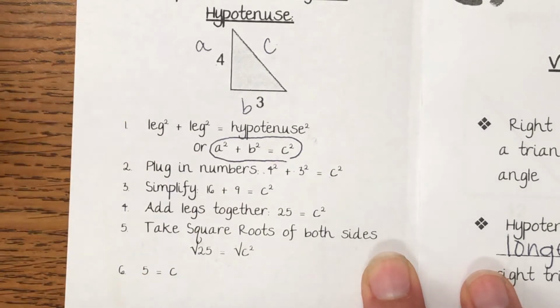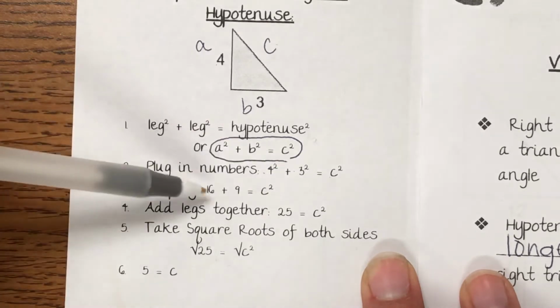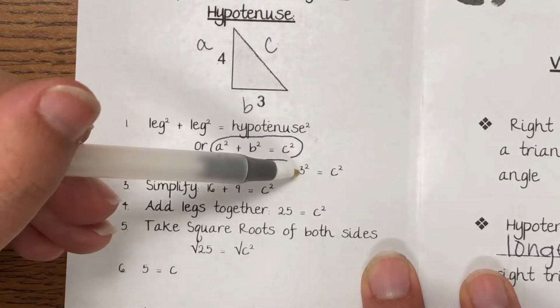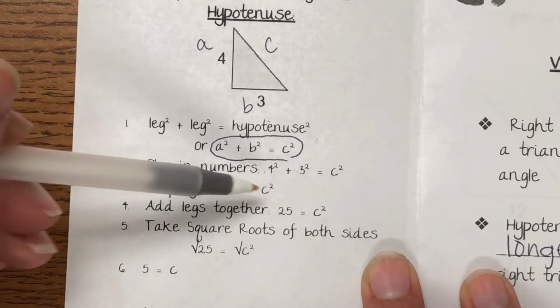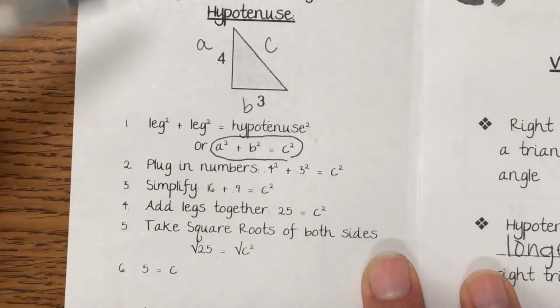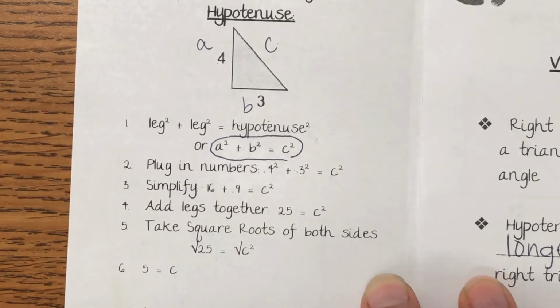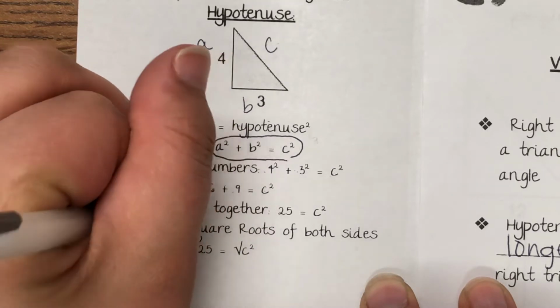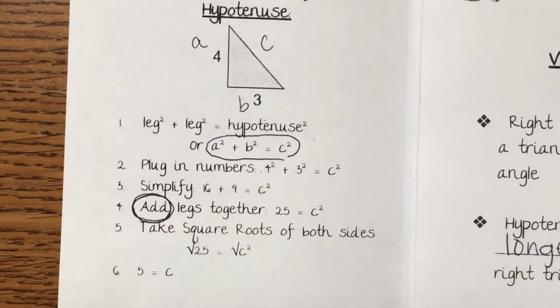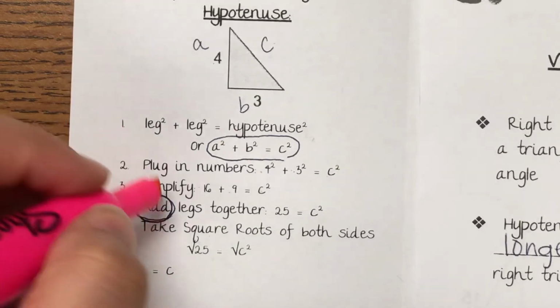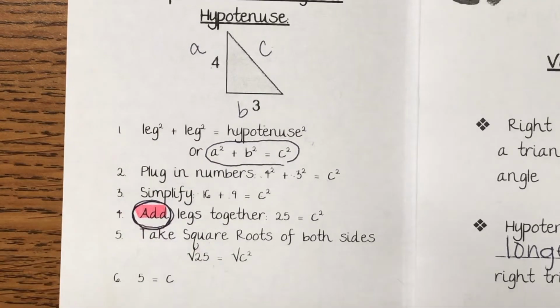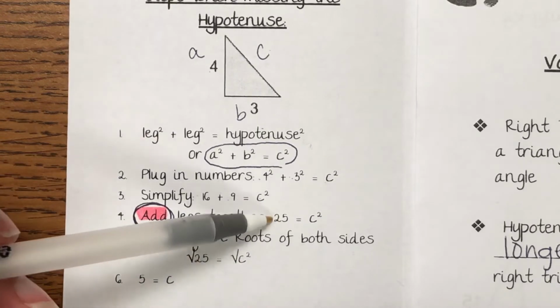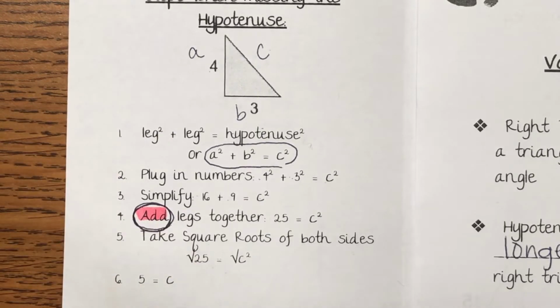Then I come over here and I simplify. So 4 squared is equal to 16. 3 squared is equal to 9. I still don't know C, so I leave it as it is. So now I have 16 plus 9 equals C squared. Then I need to add my legs together. This is very important. We're going to add our legs together. So 16 plus 9 is 25. So 25 equals C squared.